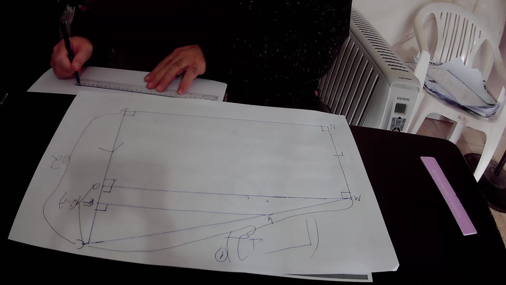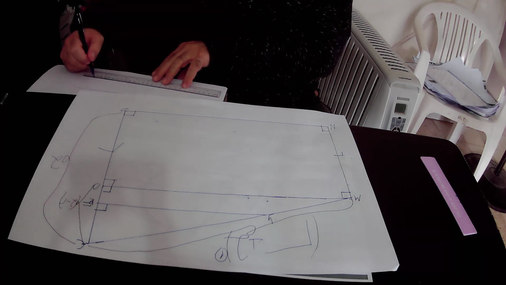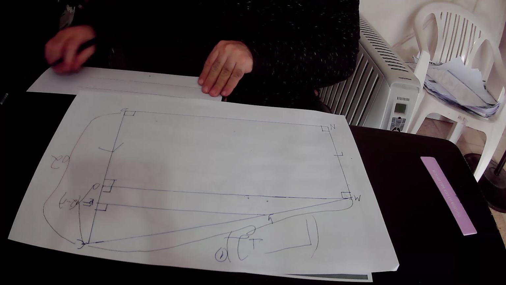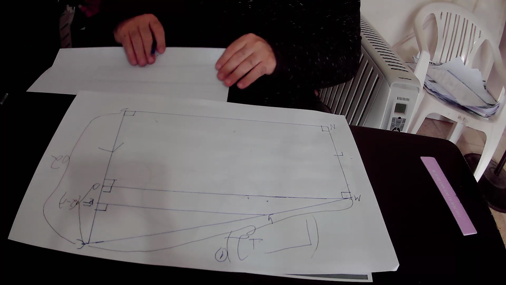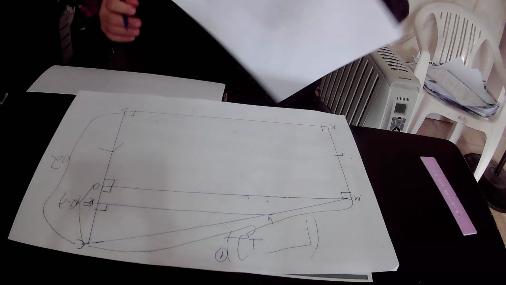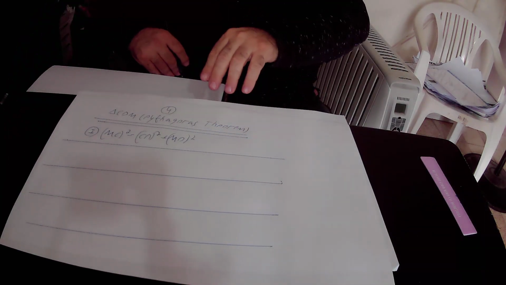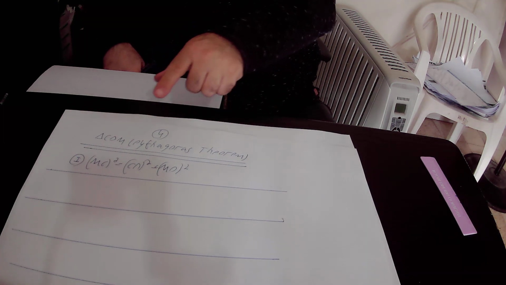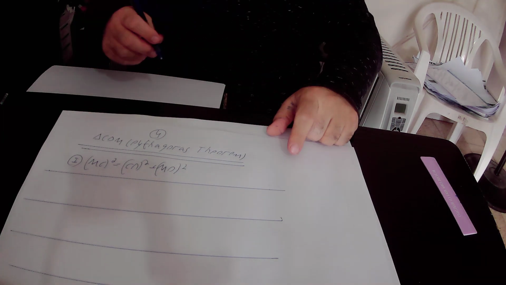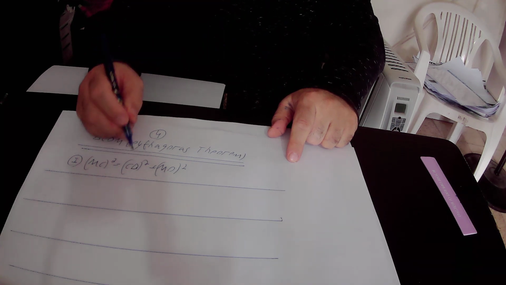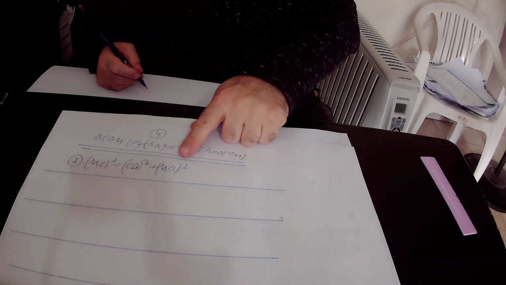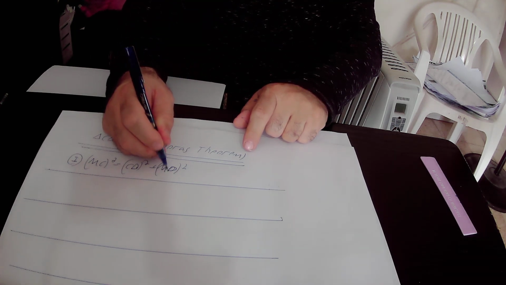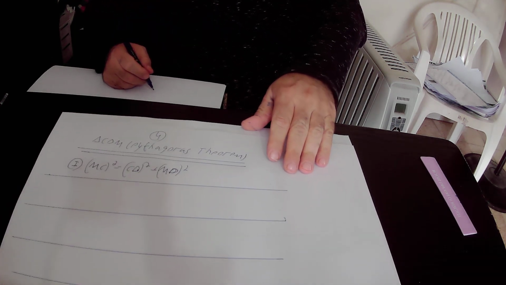So I repeat again. According to the Pythagoras theorem, in the right triangle CDM, the square of the hypotenuse equals the sum of the squares of the perpendicular sides, that is to say MC squared equals CD squared plus MD squared. Okay? But what is the value of MC?